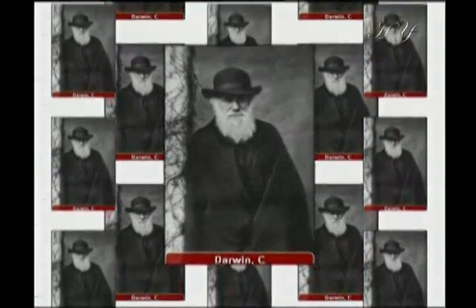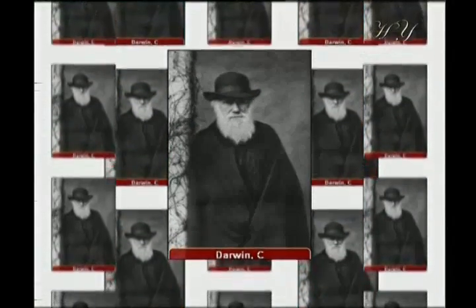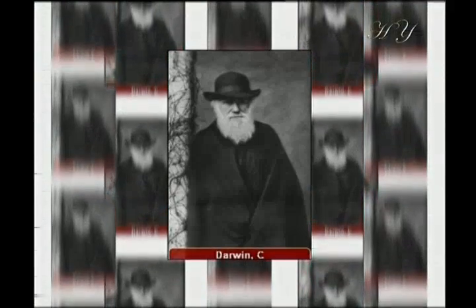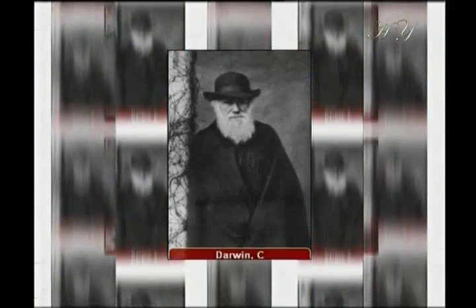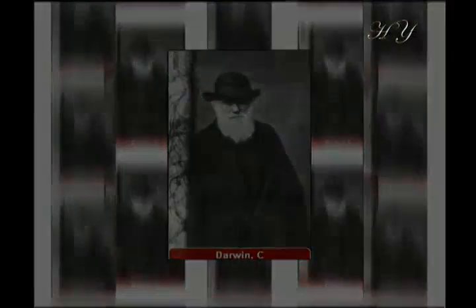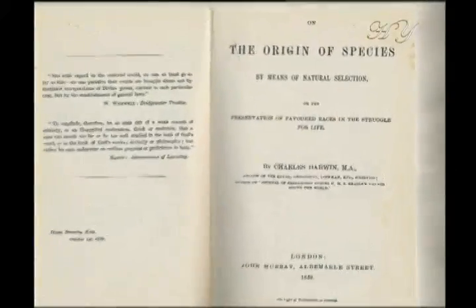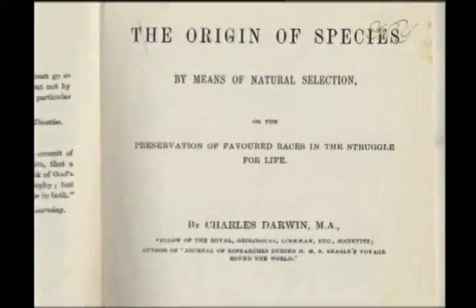The allegedly scientific theory which rejects the creation of living things and seeks to account for the origin of life in terms of blind chance is Charles Darwin's theory of evolution. Darwin set out his theory in the book The Origin of Species, published in 1859.